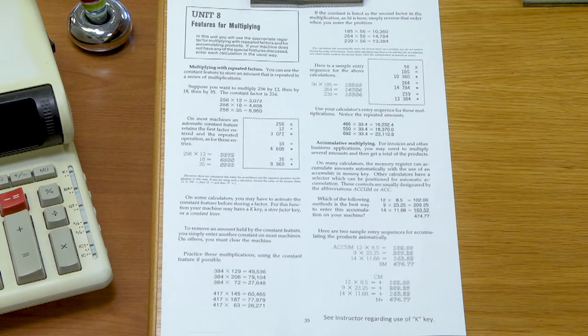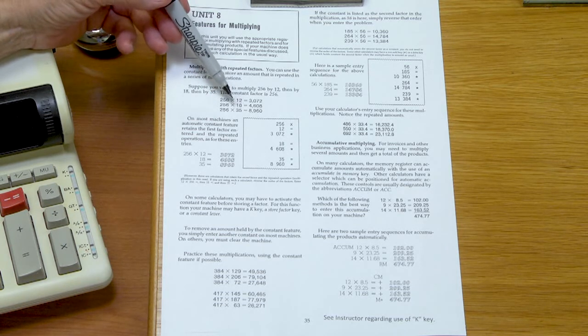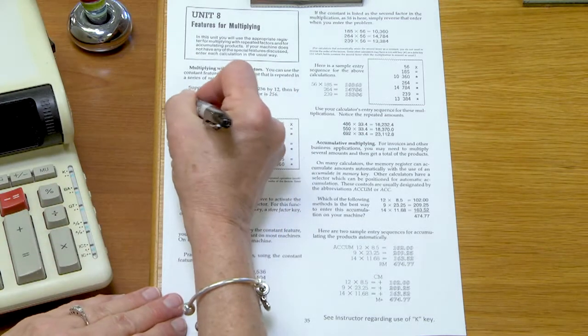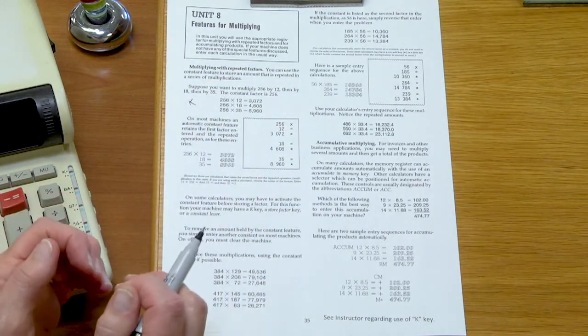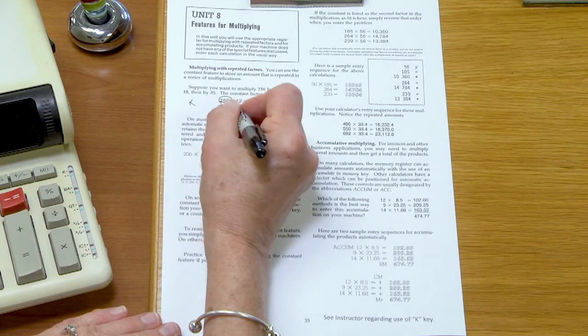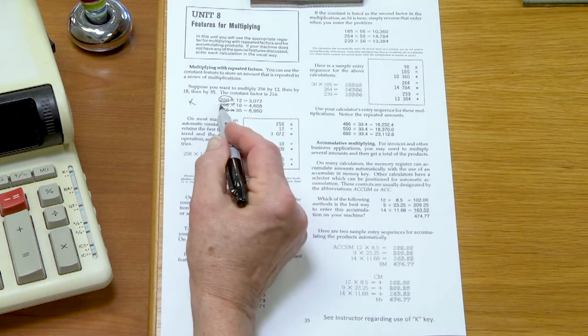So in this chapter or unit we're going to be using a feature on the calculator. It's the K key, K for constant. I know constant starts with C, but the calculator has a K there. So what we're going to be doing, and if you look at the problem here, we have 256 times 12, 18, 35. The nice thing about the constant key is when you have that constant key turned on, it takes that first number that you put in and that number is held as the constant. So you don't have to keep putting in your 256 times again and again and again. It just holds it there.